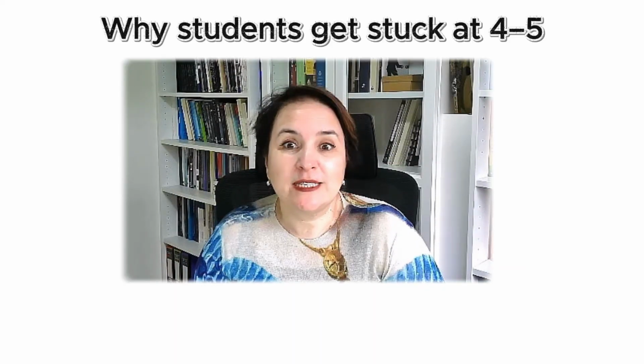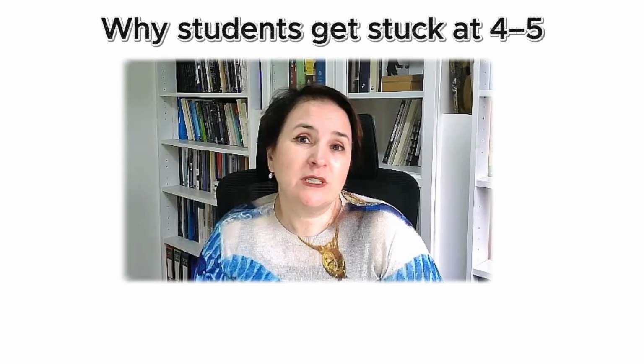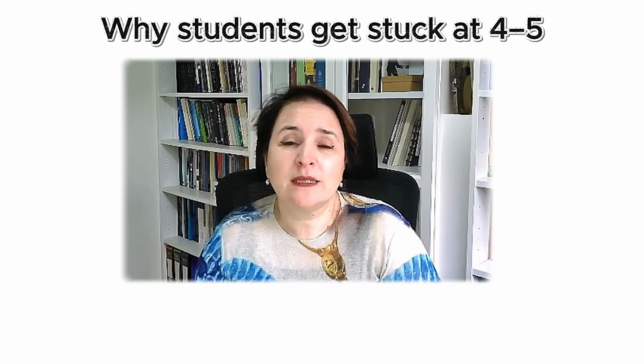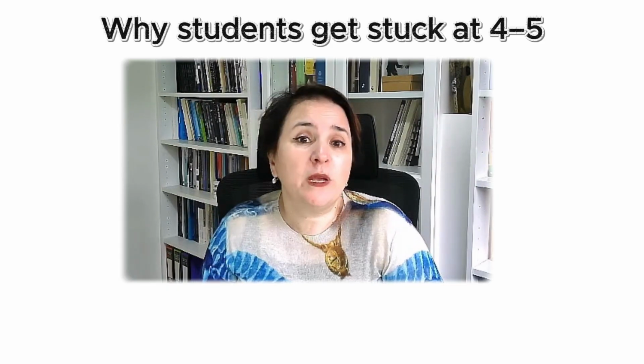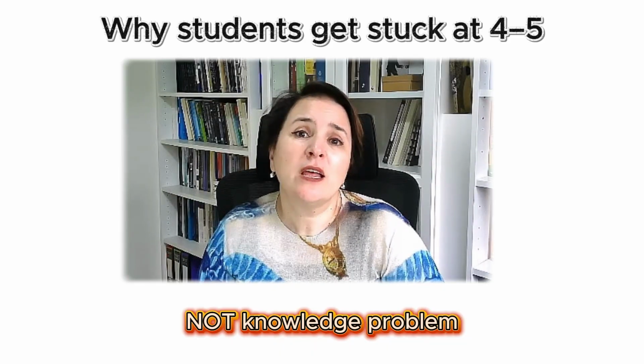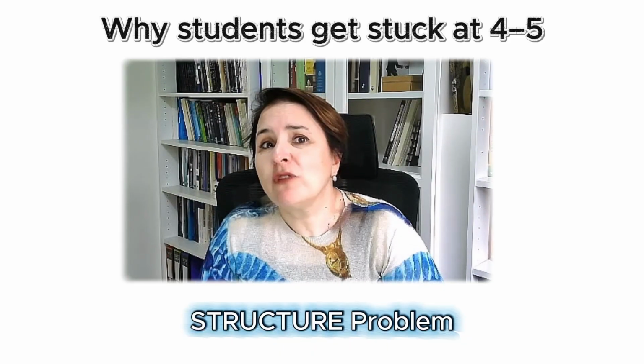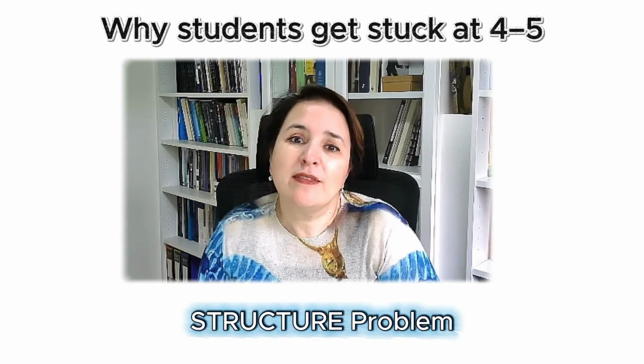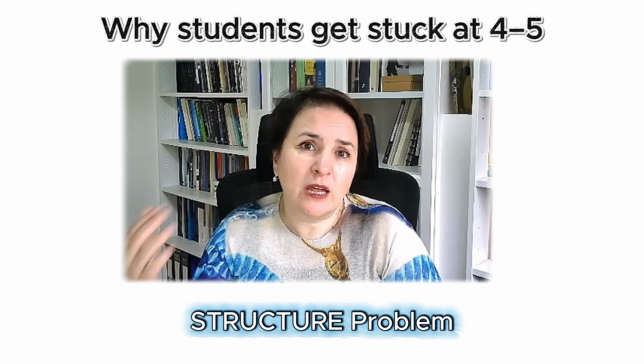But actually what happens is quite different. Students gain knowledge, but their responses don't always make that knowledge visible in the way that needs to be. And as an examiner, I see this constantly. Students stuck in the middle bands, in 4s and 5s, not because they don't understand or they don't have the language, but it's just because their answers are not structured in a way that accesses the marks in the higher bands.